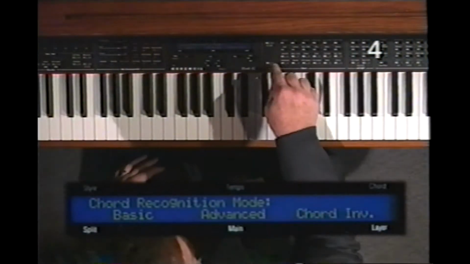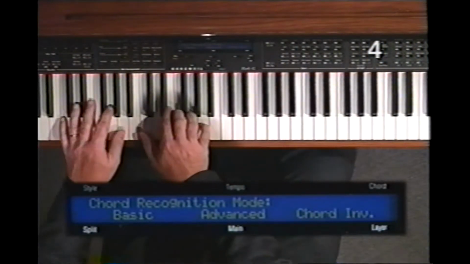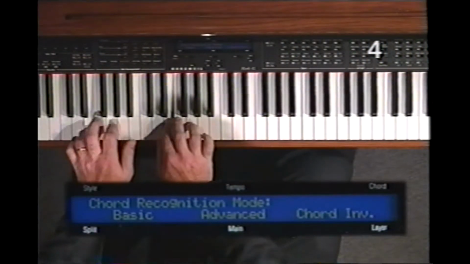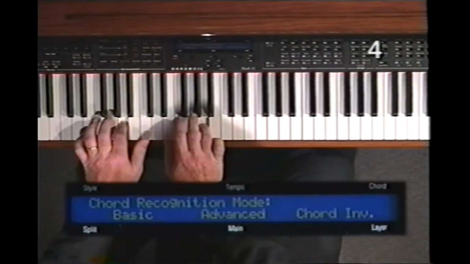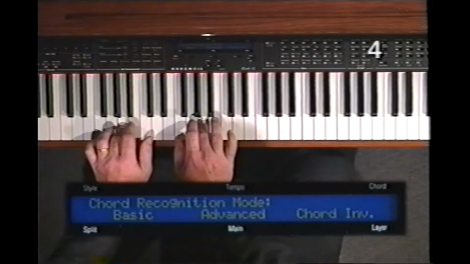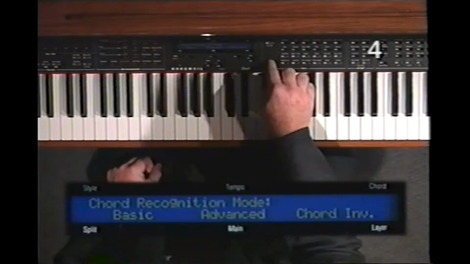This can be a lot of fun. You can choose a style and use just the drum part as a metronome for practicing. It's a lot more fun than just a simple tick, tick, tick.